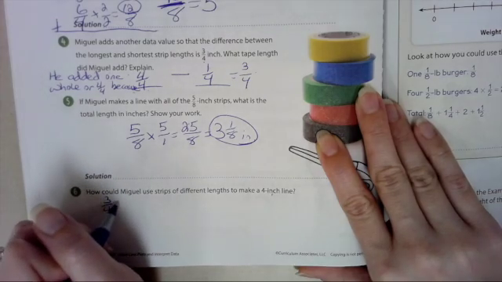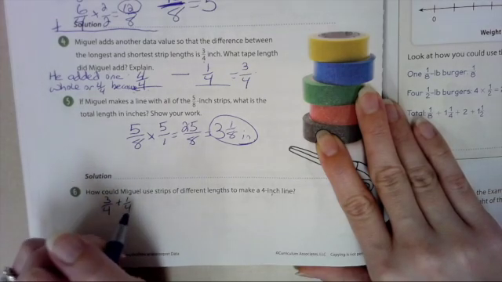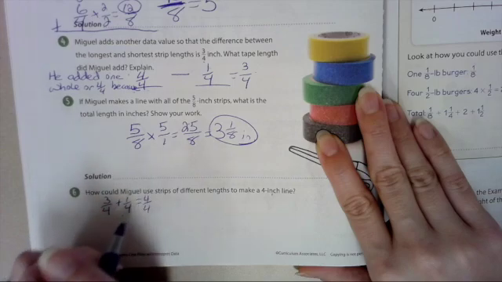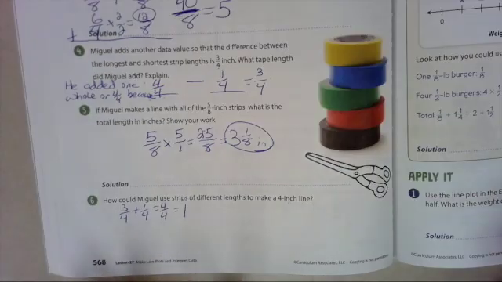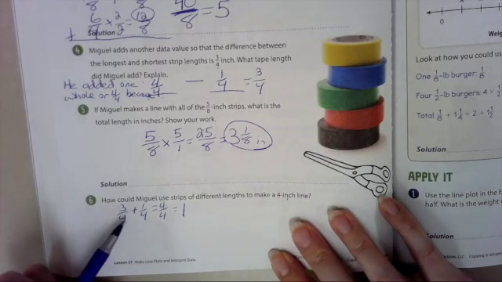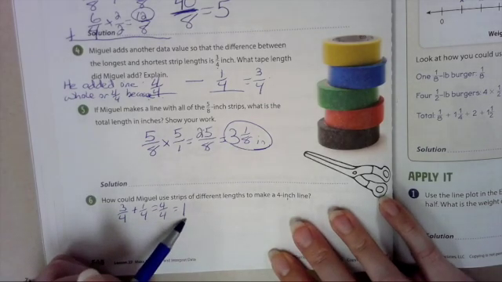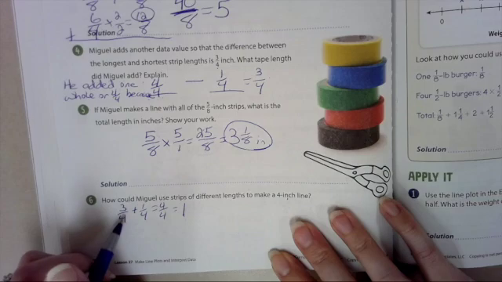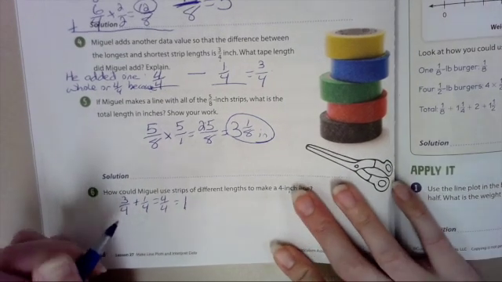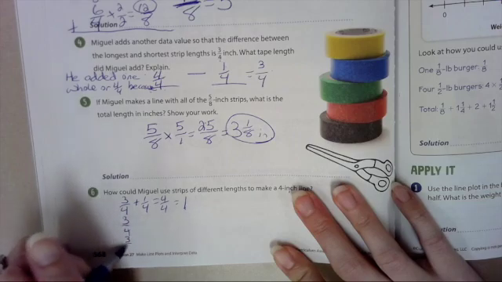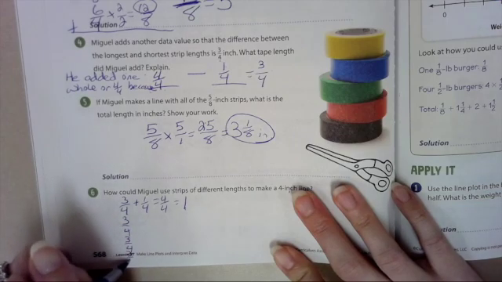3/4 plus 1/4 equals 4/4, or 1 whole. So if I wanted to make 4 wholes, I would need 3 more 3/4 and 3 more 1/4. 3/4, 3/4, 3/4, running out of room there.